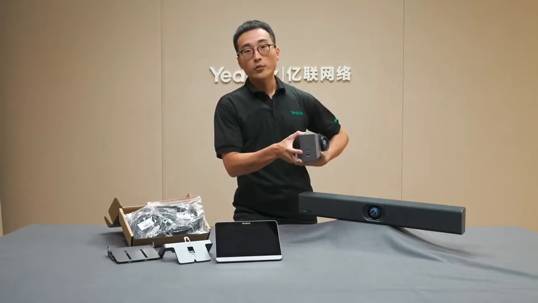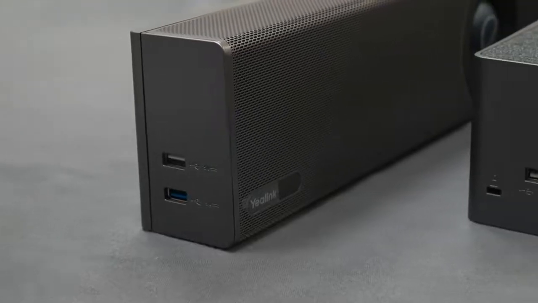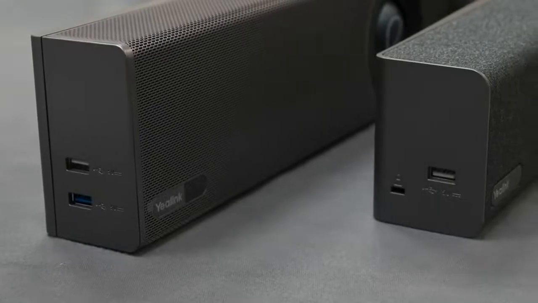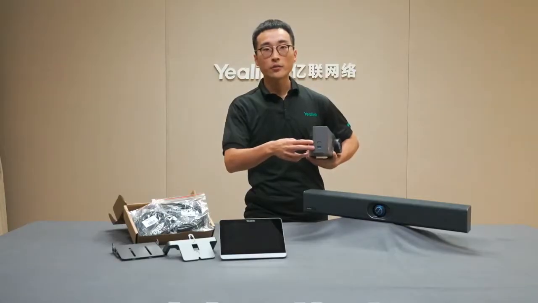There are two USB ports on the side of the A30, one on the A20. This is where to pair with the Yealink Wireless Presentation Pod WPP20 and connect to any external mouse, keyboard, and touch display. Now, let's talk about the camera of the bar.